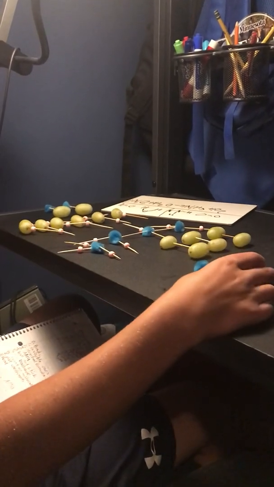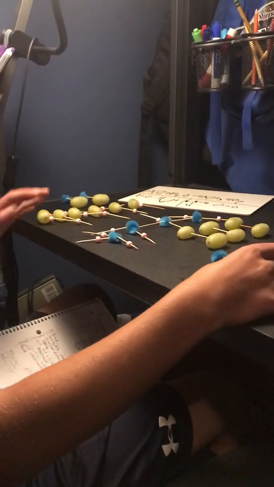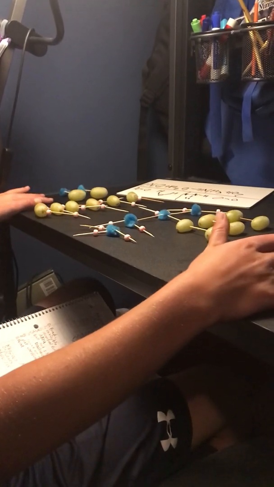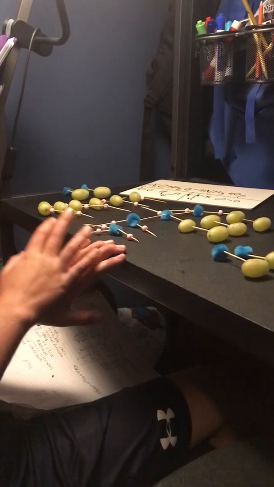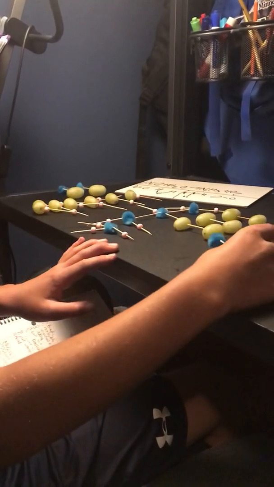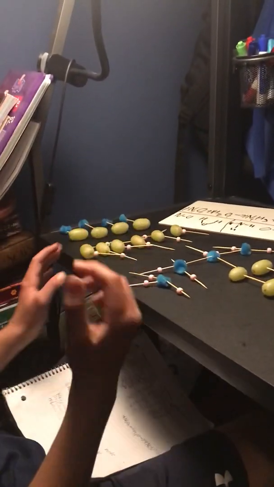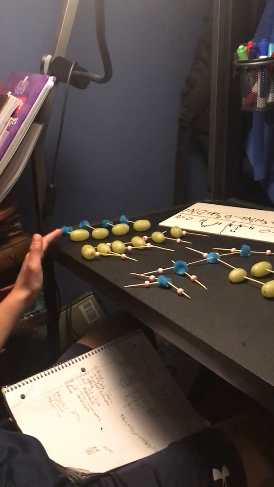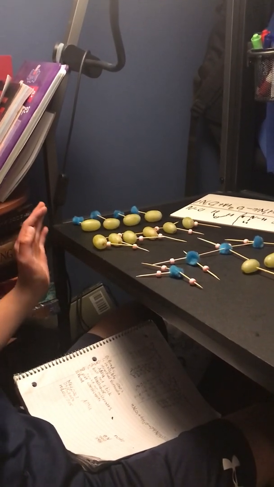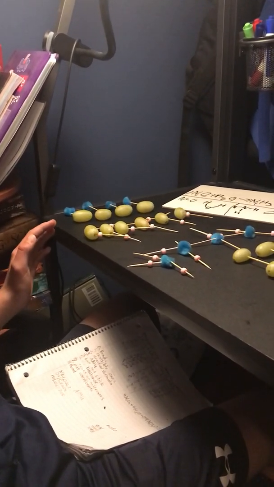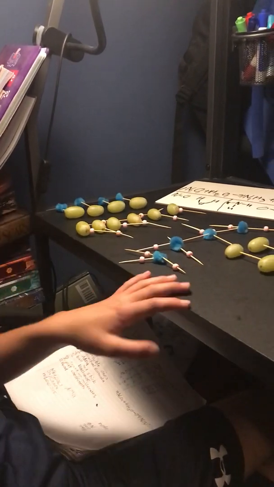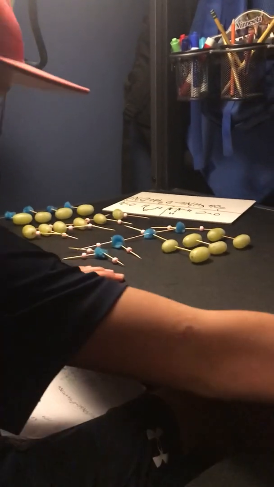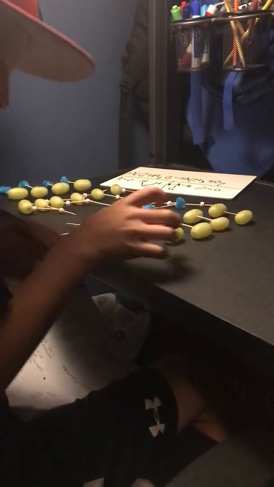But now we can go back and check. Do we have the nitrogen atoms balanced? No, there are only 2 nitrogen atoms on the reactant side and 4 nitrogen atoms on the product side, meaning we need to add 2 more nitrogen atoms to the reactant side. Now the nitrogen atoms are balanced, and now we need to check the oxygen atoms. We have 10 oxygen atoms on the left side and only 6 on the right side, meaning we need to add more to the right side.